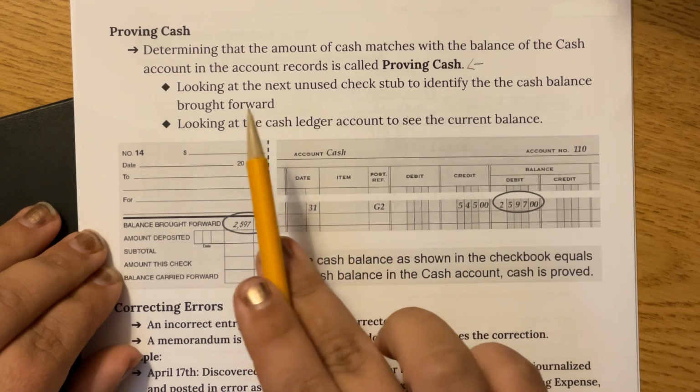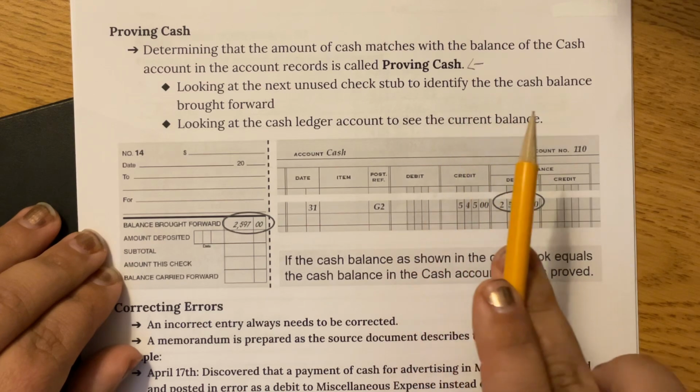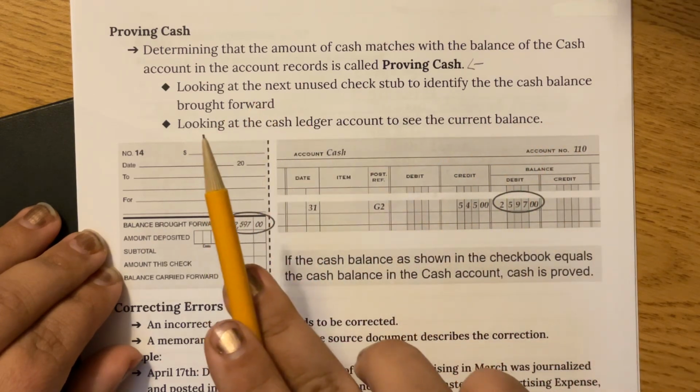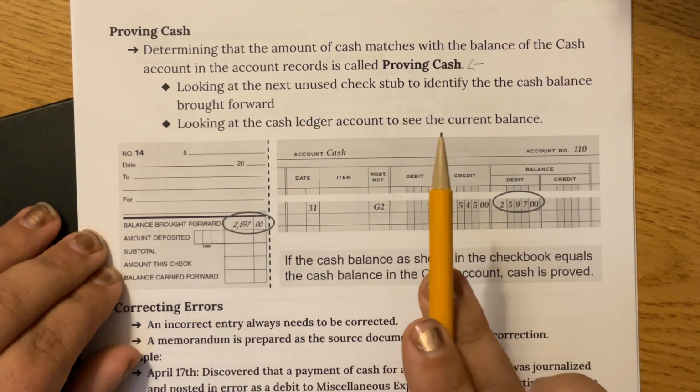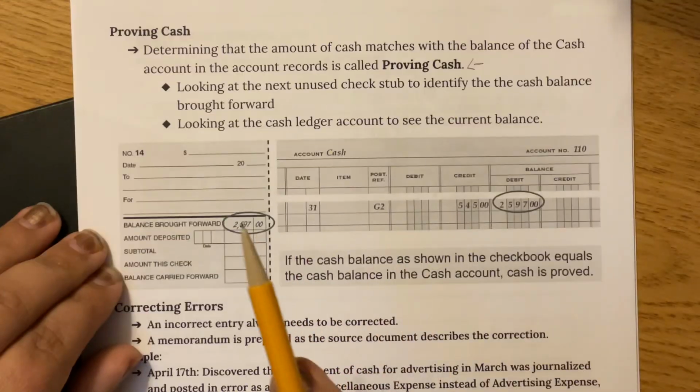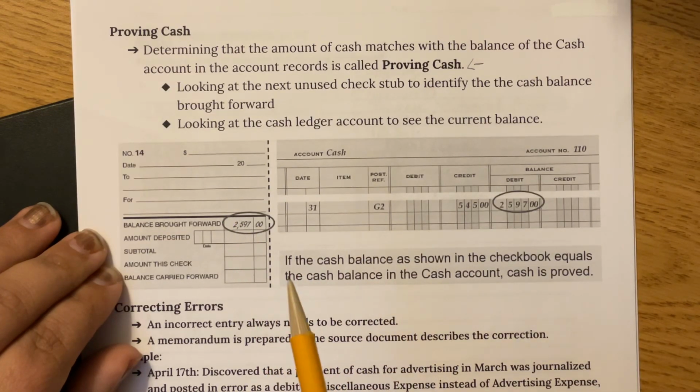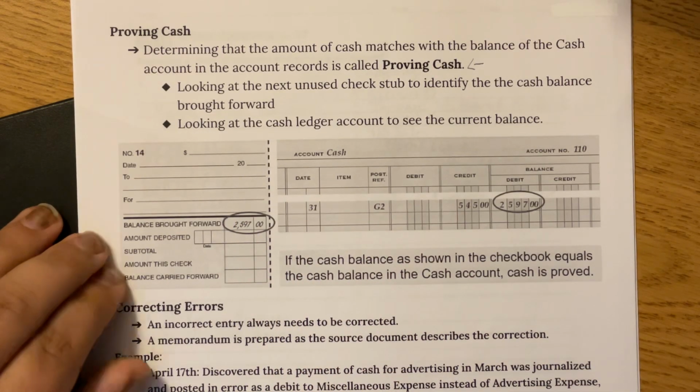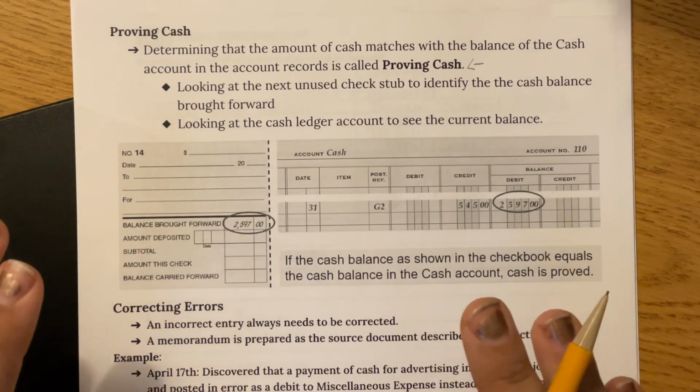Okay, so again, we're looking at the next unused check stub to identify the cash balance brought forward, and then we're looking at the cash ledger account to see the current balance, and they need to match. If they equal, cash is proved and you're good.